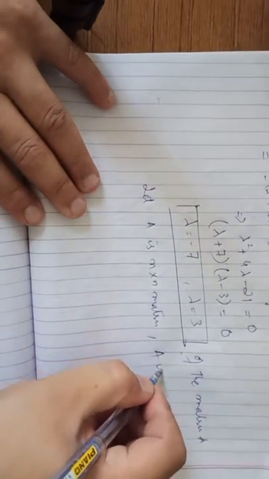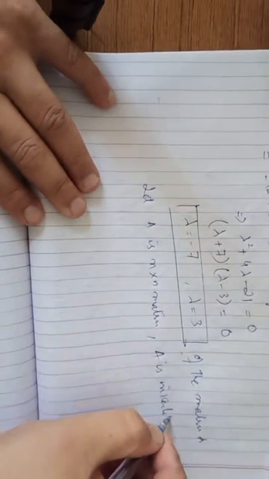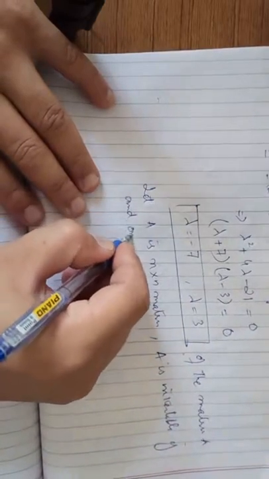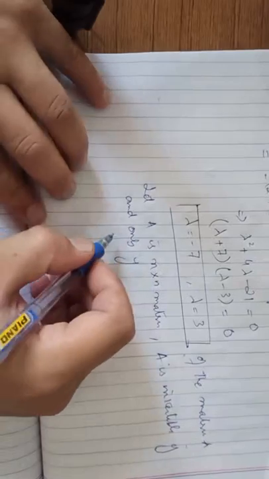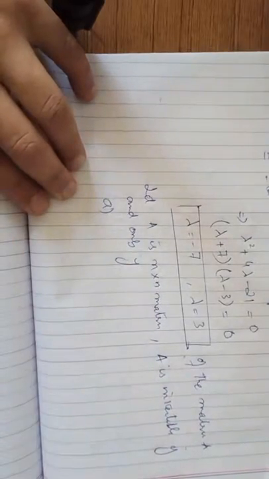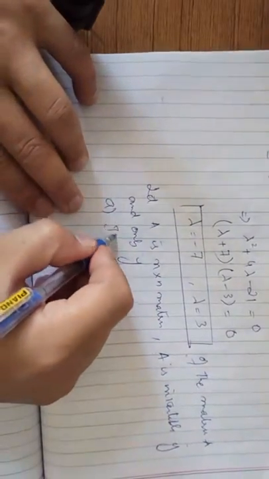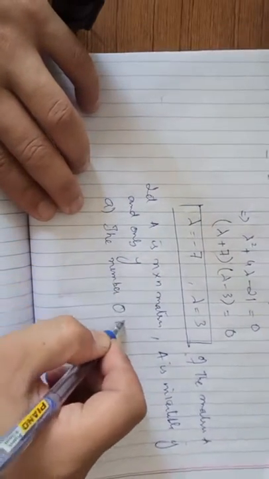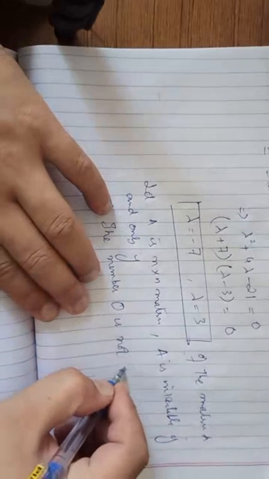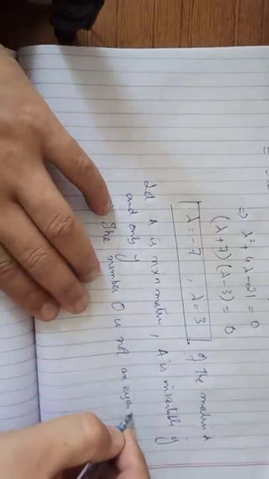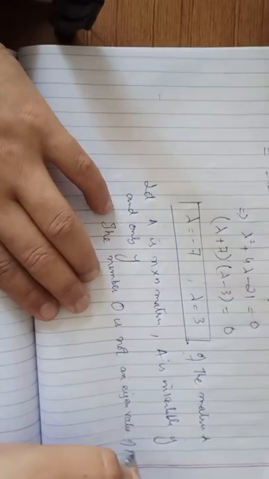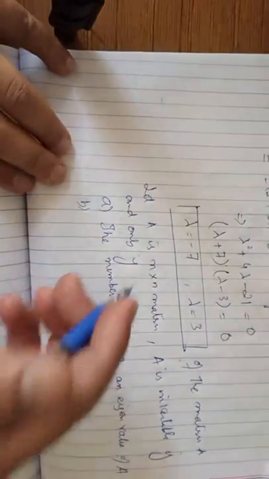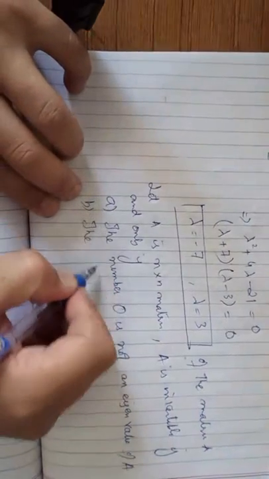Then A is invertible if and only if, number 1, the number 0 is not an eigenvalue of A, and number 2, the determinant of A is not 0.